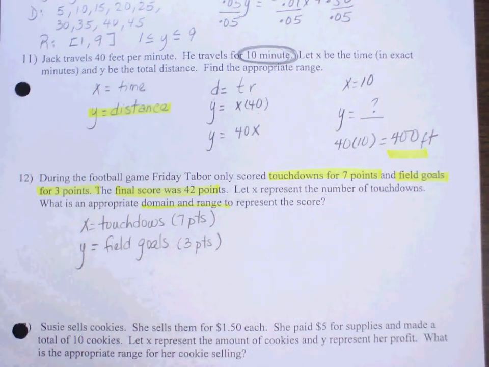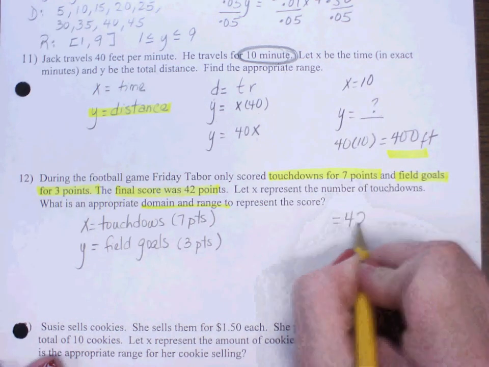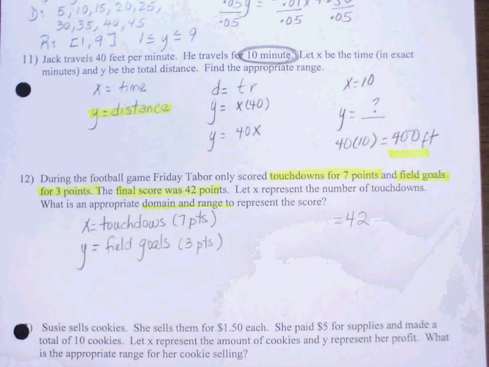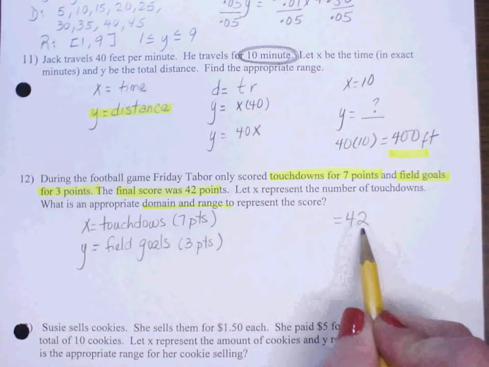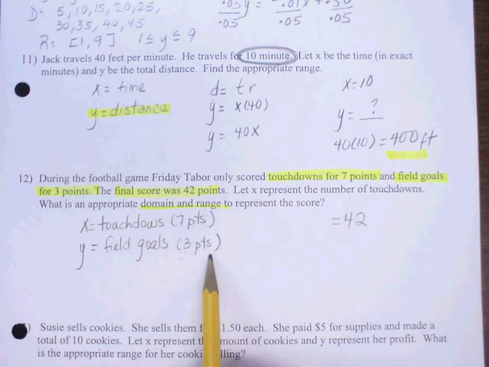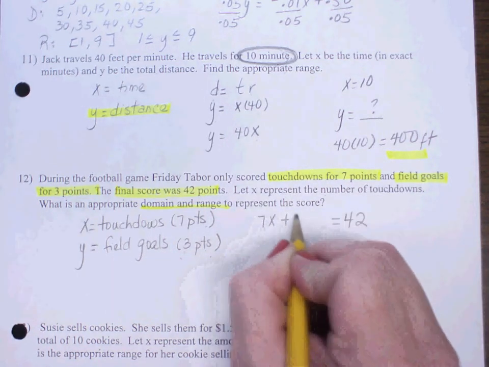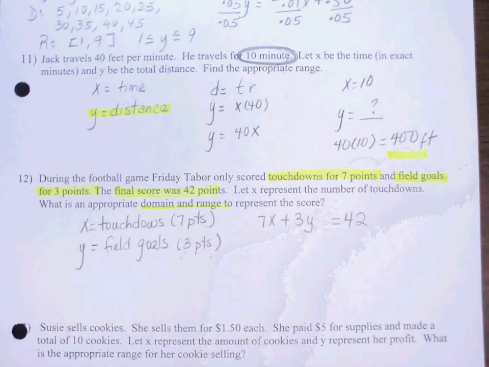So what does that mean that the final score was 42? That it equals 42. All right, so if it equals the points, these points have to be involved in the equation. So talk to me about what goes over here. 7x plus 3y needs to be equal to 42.